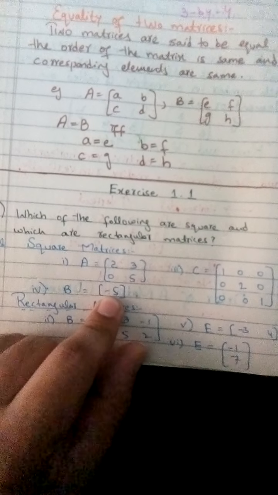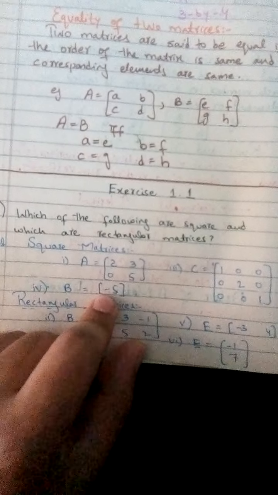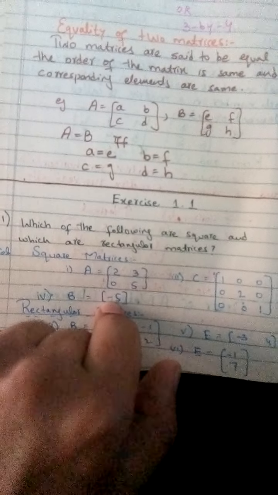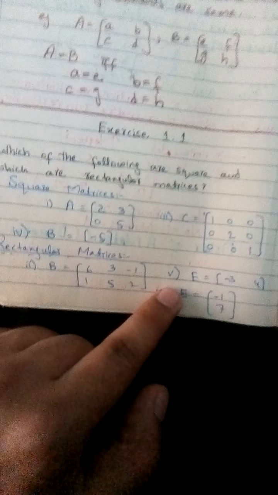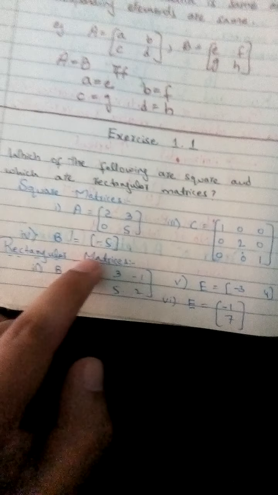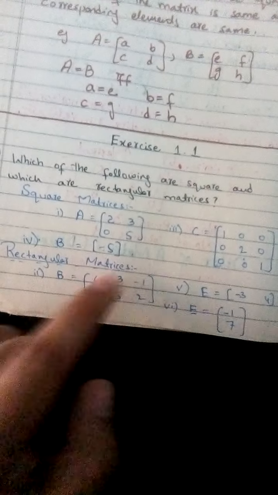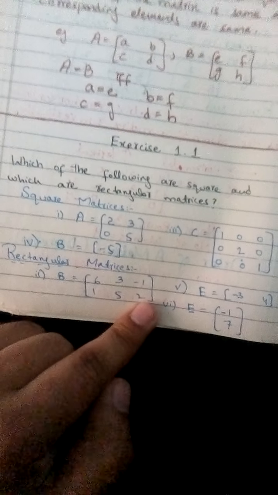You can also call this matrix a unit matrix, but it is also related to a square matrix because it has only one row and one column. Now, rectangular matrices: matrices B, E and this E, these 3 matrices are rectangular. Why are these rectangular? If you see 1, 2 rows and 1, 2, 3 columns, the number of rows and number of columns are not the same. If the number of rows and the number of columns are the same, then it is square. If not the same, these are rectangular matrices.